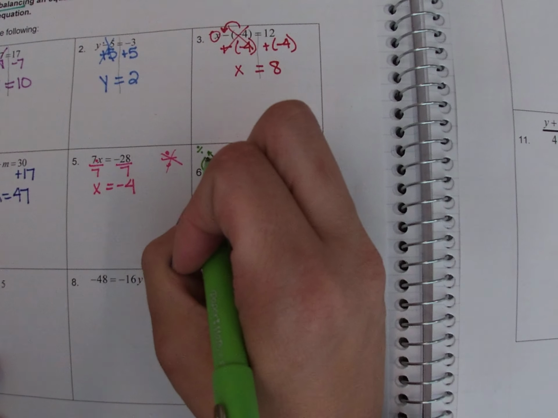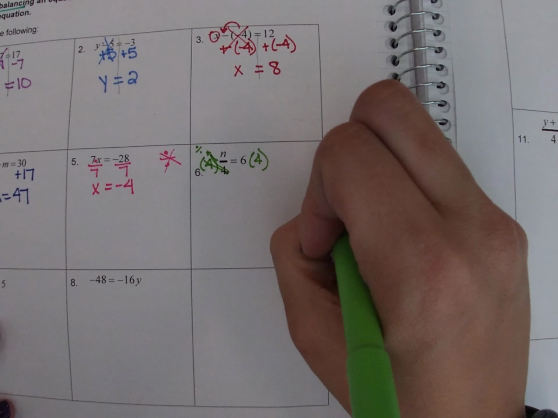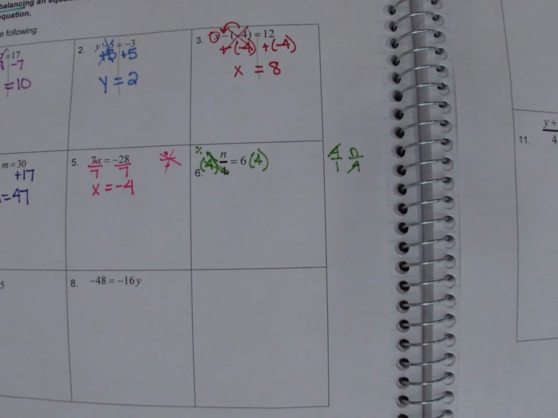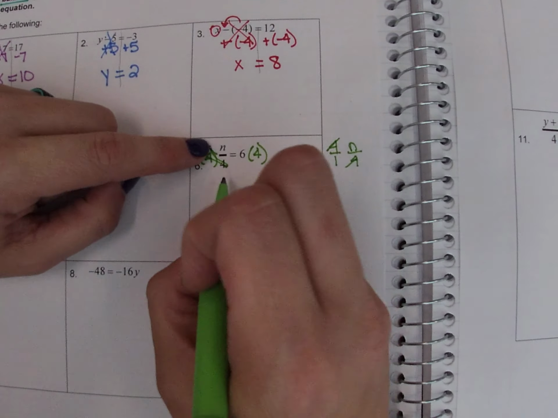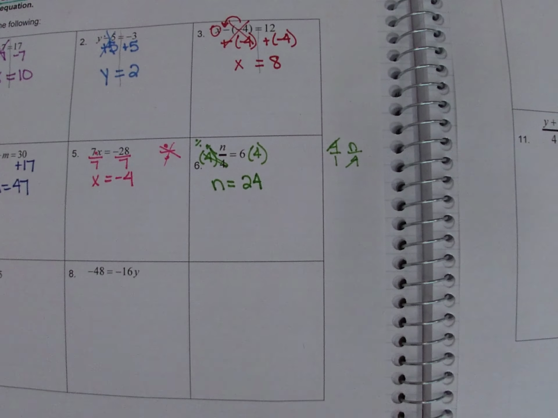So these 4s are not getting multiplied as 4 times 4, right? I really have a 4 over 1 and an n over 4. And if one's in the top and one's in the bottom, those cancel each other out. Okay, so I'm left with n equals 6 times 4, which gives us 24.